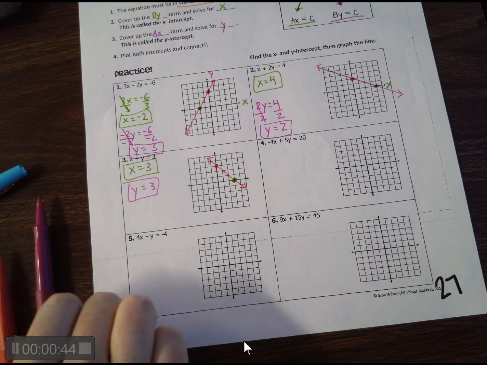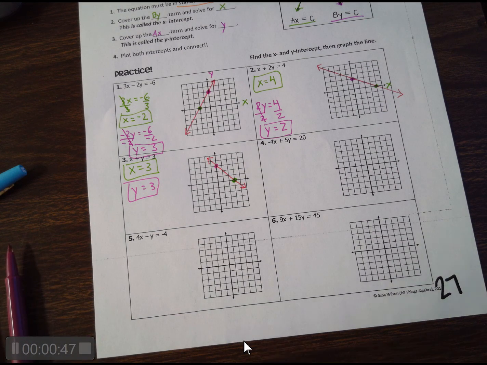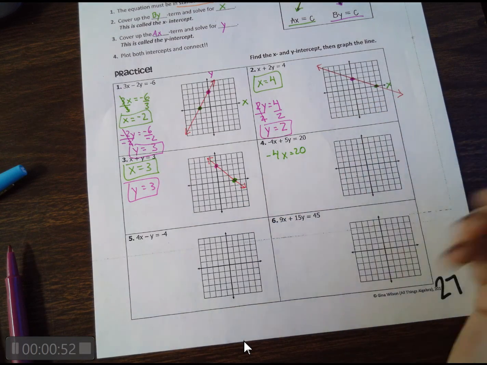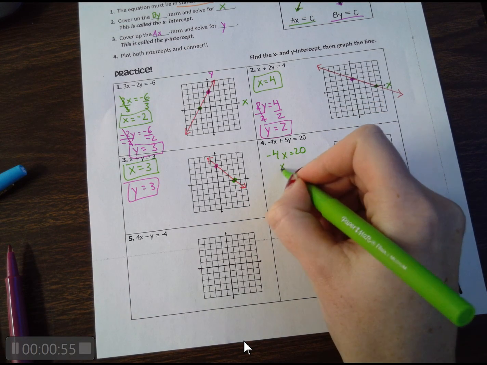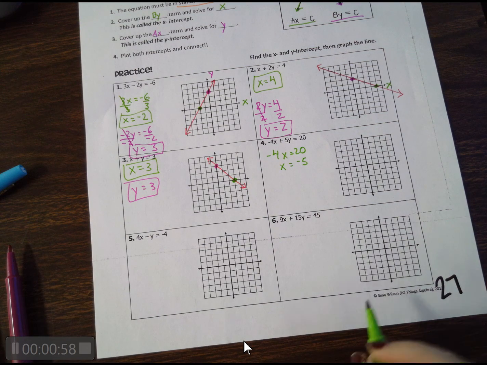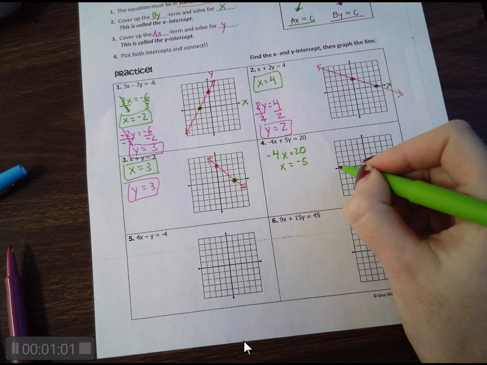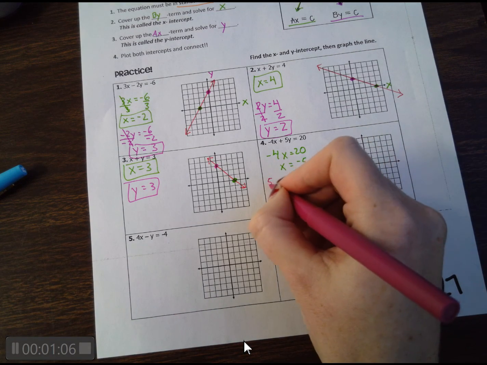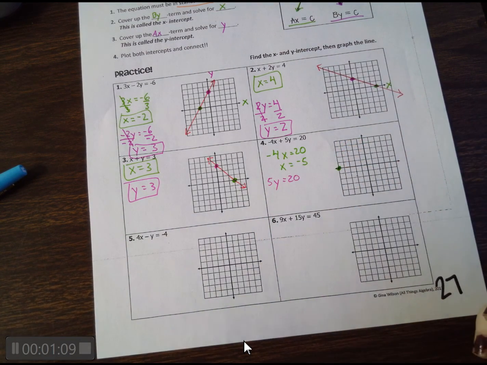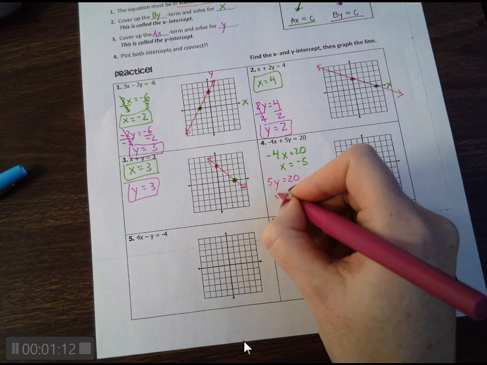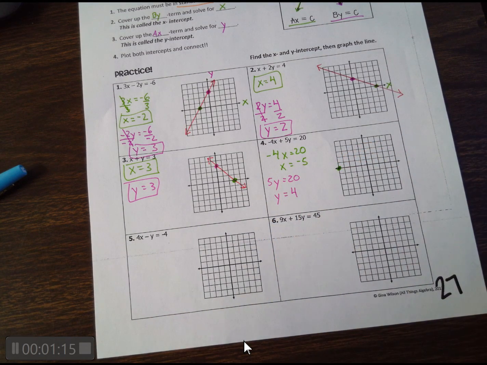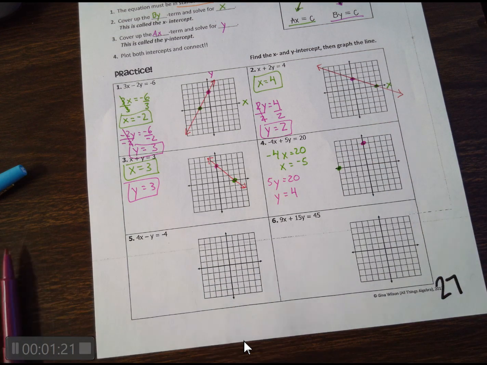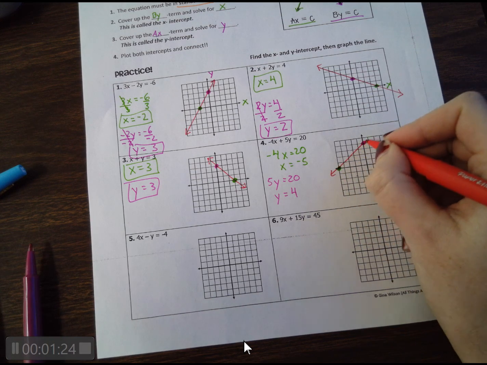Okay. Same thing for number 4. Cover up your y, and we have negative 4x equals 20, and you will divide by your negative 4 to get x equals negative 5, and you can go ahead and plot that. And then you do your y, so 5y equals 20. Divide both sides by 5, and you get y equals positive 4. And then you can plot that. 1, 2, 3, 4. And then once you have those 2 points, you can connect your dots.